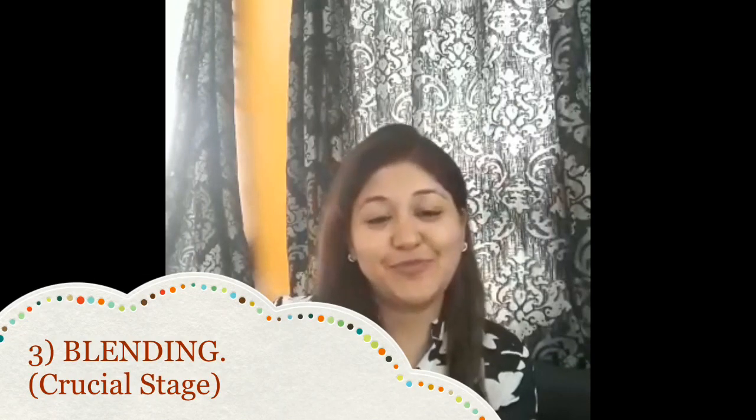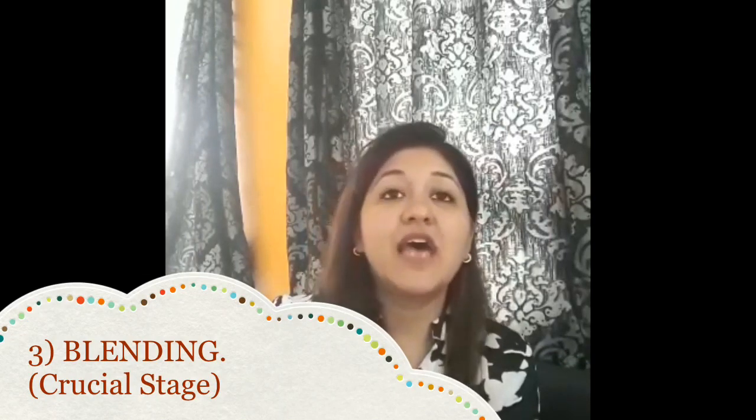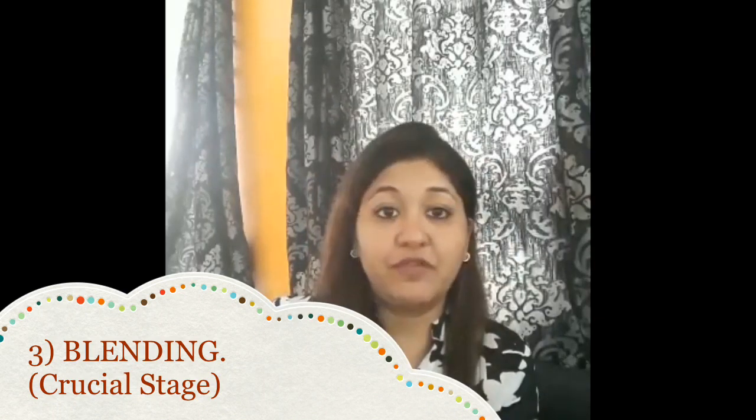concept behind letter formation. The third most important and most tedious process in any phonics curriculum is blending. Now, in layman's terms, if I say that you want to make your favorite mom's recipe of chutney, you just take the different ingredients, put them in your blender, and you have your chutney ready. But it's not going to taste as yummy as mom's, right? So that's what blending is.